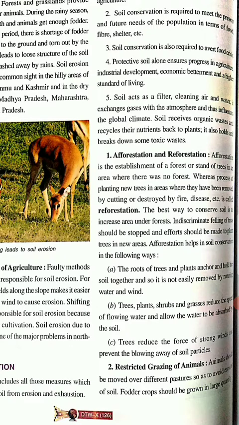Also, it exchanges gases with the atmosphere, which means it absorbs nitrogen, and it sometimes releases methane, and methane is a greenhouse gas. That helps us in maintaining the temperature of the environment. Soil receives the organic waste also, and converts it into humus for the plants. So it is an important agricultural resource.